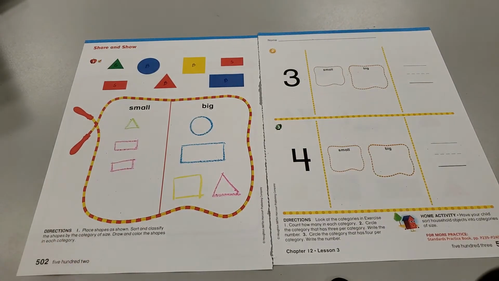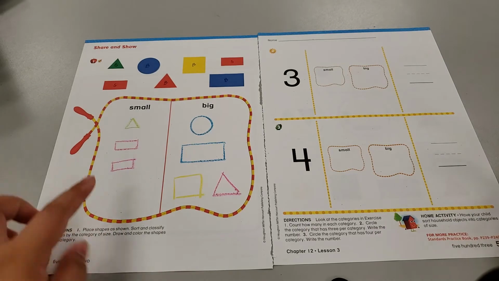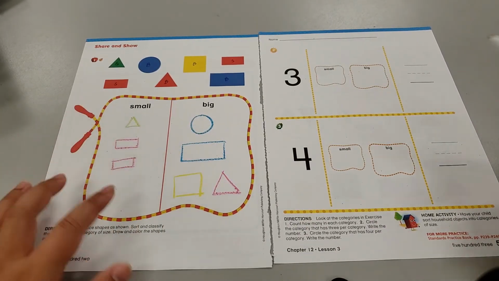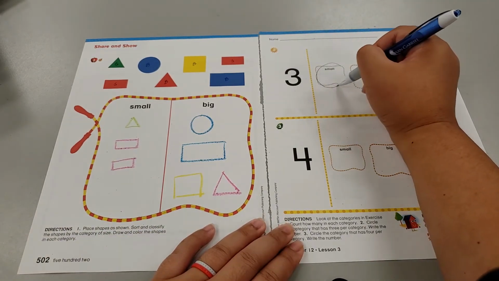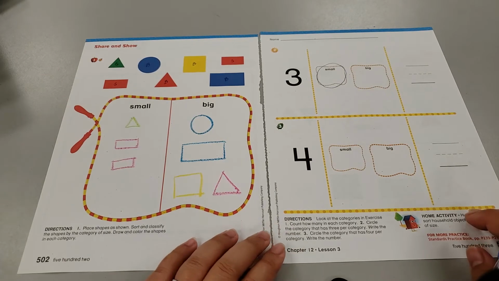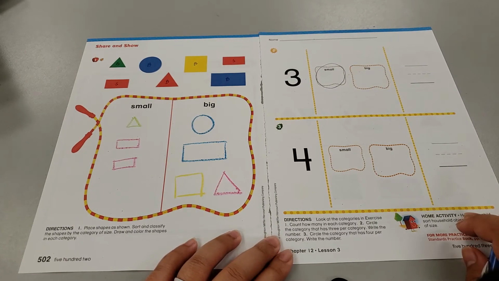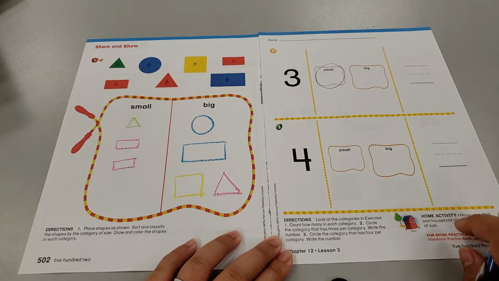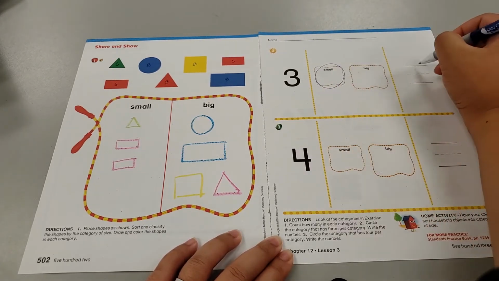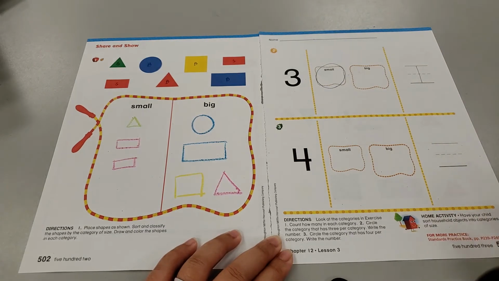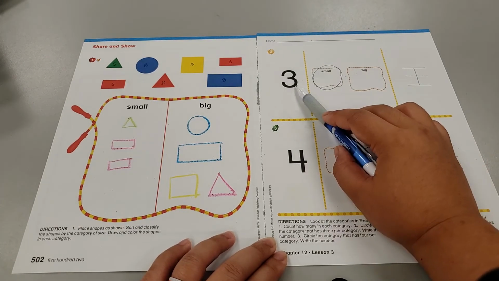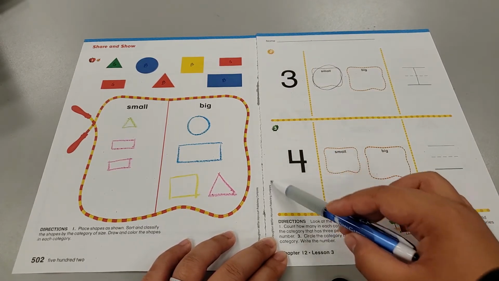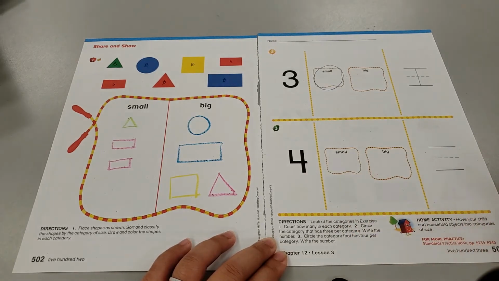All right, now that that exercise is done, I'll look at my next page, asking which categories have 3, which categories have 4. So, 3 shapes. Which category has our 3 shapes? Well, this one has 1, 2, 3, 4. 1, 2, 3. So small is the category that has 3 shapes. How many categories had 3 shapes? 1. So my number 1 on the line tells me that this is the only category that had 3 shapes.